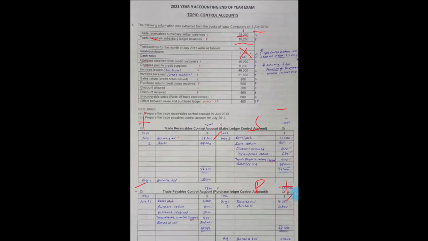These two we are not going to include. And now cheque received from customer. So you think of the double entry. Cheque received from customer: debit bank, credit customer. Customer pays into the bank 16,020, because the other double entry will be bank here and the customer here on the credit side. In order to do this, you have to think of it in terms of double entry.